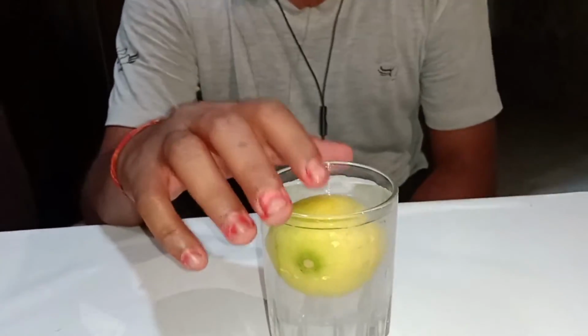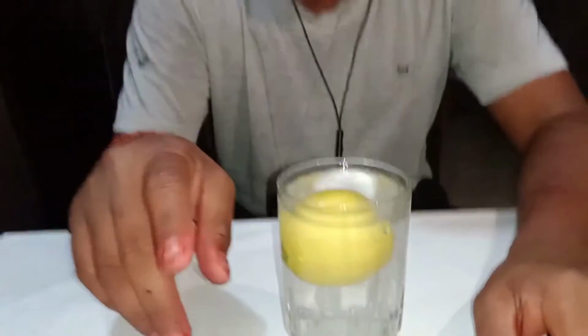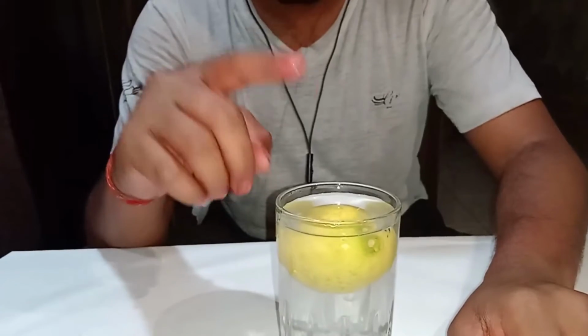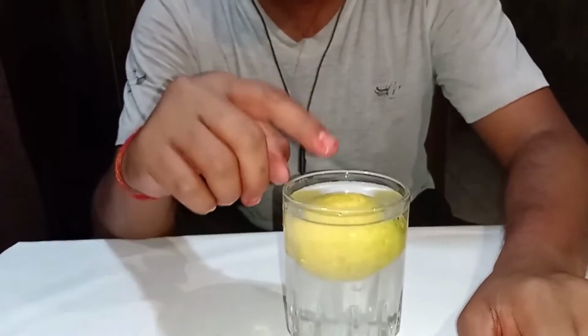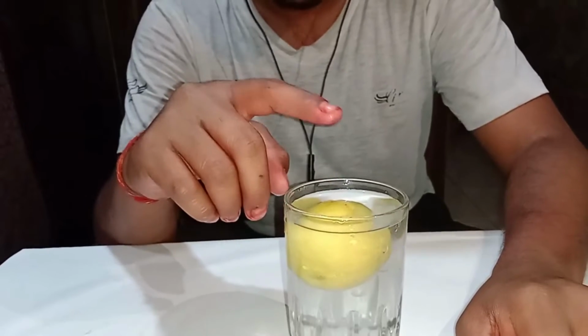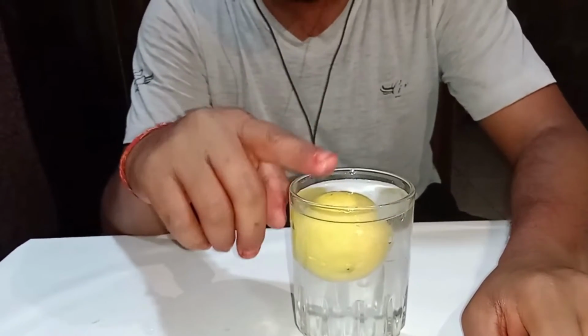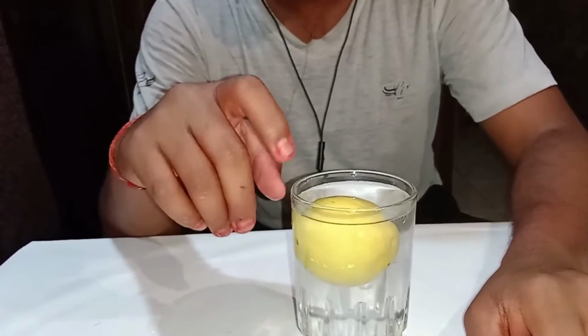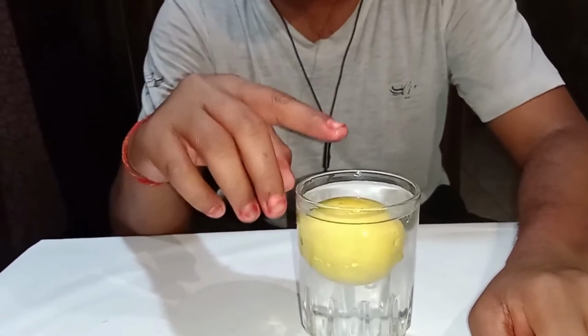Why does this happen? In the first case, the density of normal water is smaller than the density of the lemon. Therefore, the lemon sinks in the water. But in the case of salt water, the density of salt water is greater than the density of the lemon. Therefore, the lemon floats on the water.